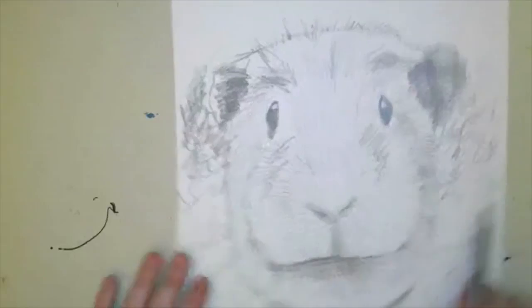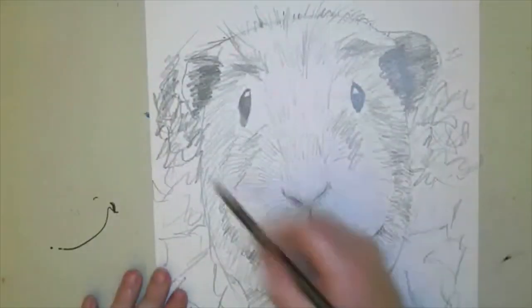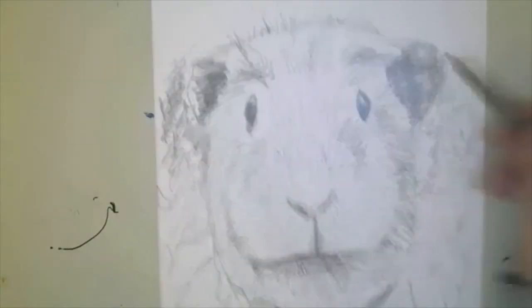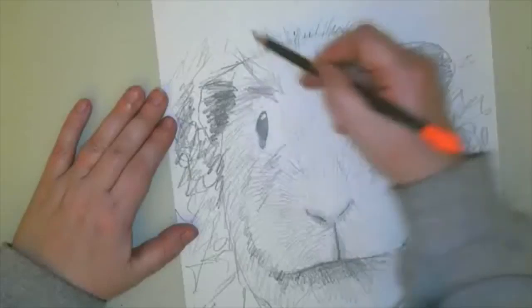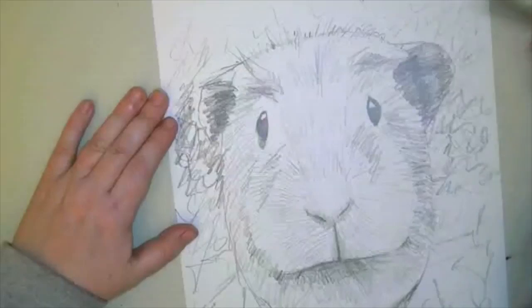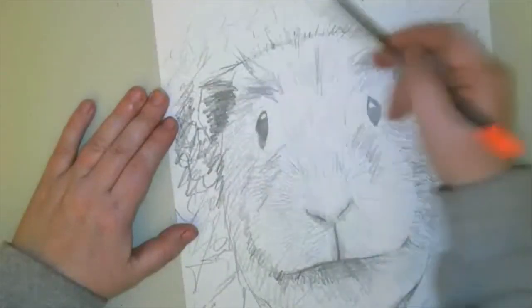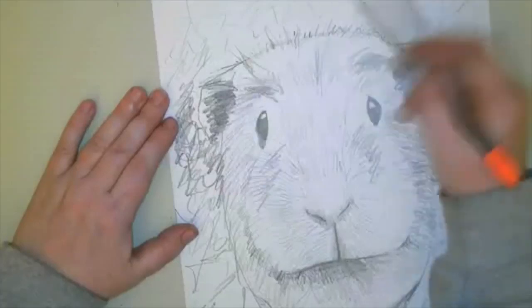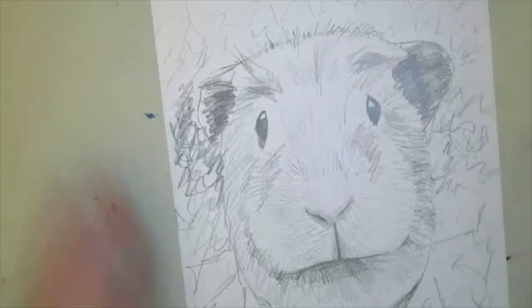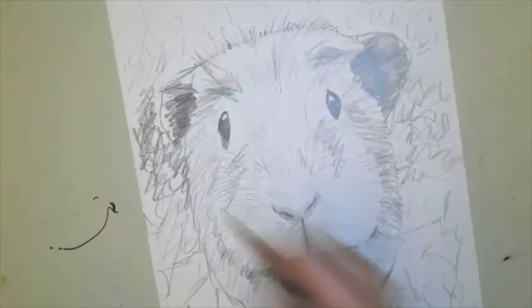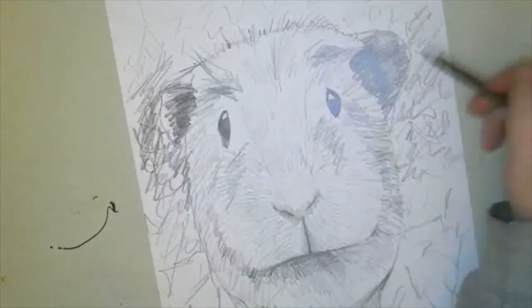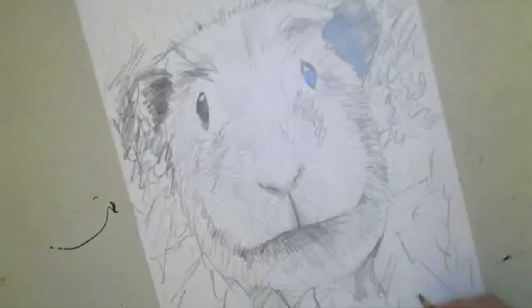So I think that looks pretty good. I'm going to go ahead and just, you can find it in the bottom when you're done.